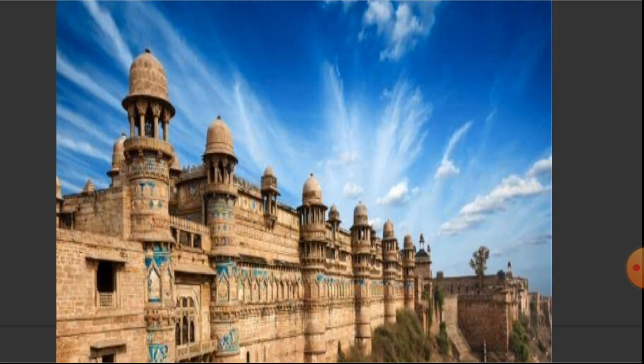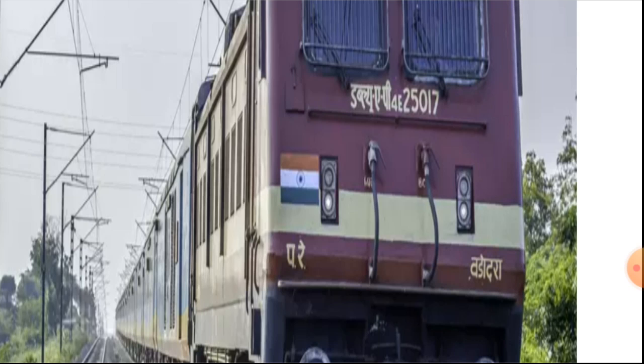Then please look, what is this? Yes, this is a fort. You studied a number of forts in your 6th standard history textbook. What is a fort? A fort is a big wall surrounding a palace. A fort is an example of the human made environment. The next one is the railway track. A railway track is not naturally made, it is human made.